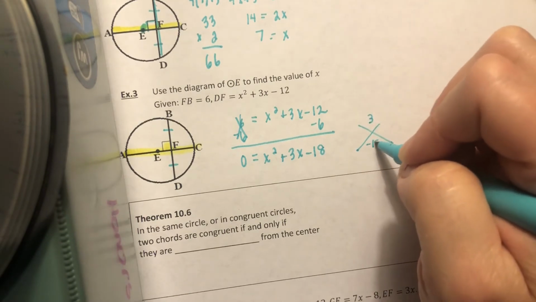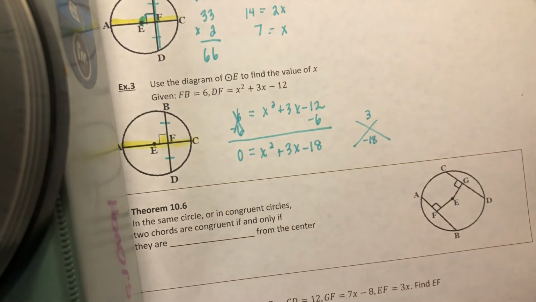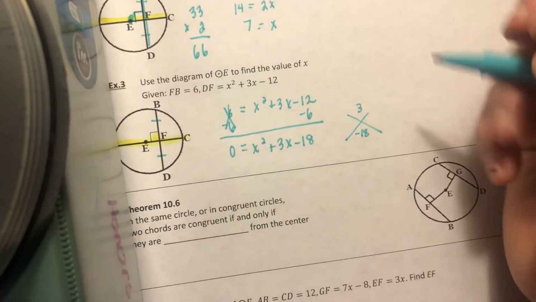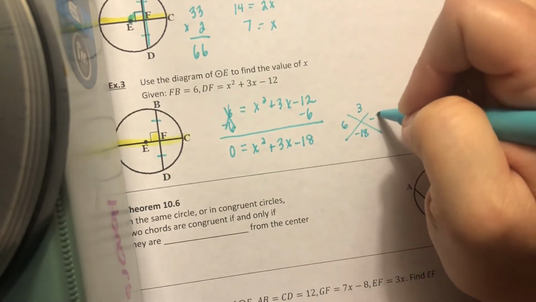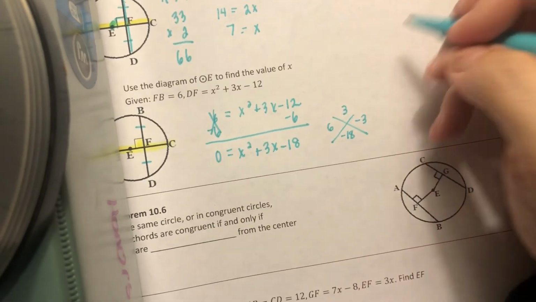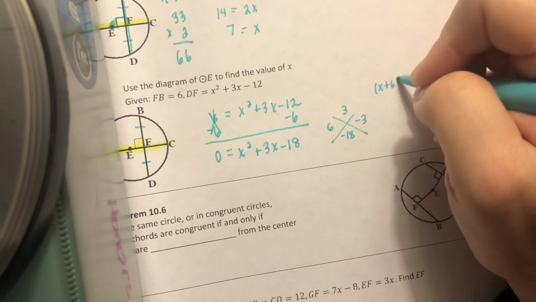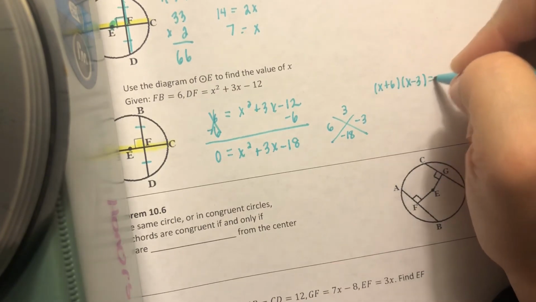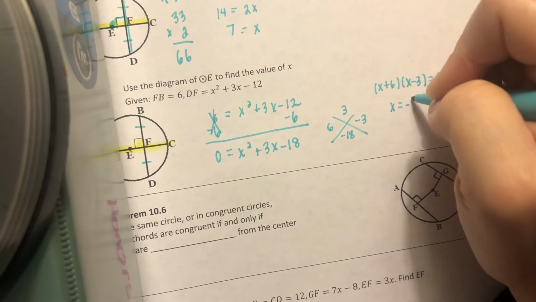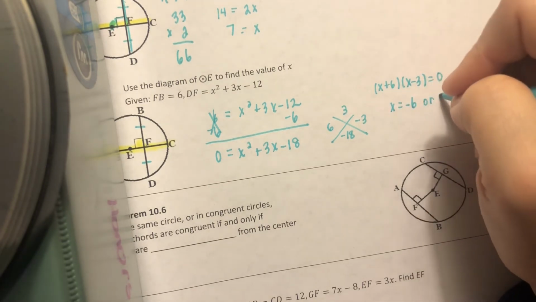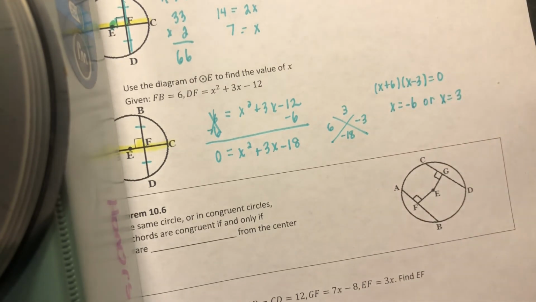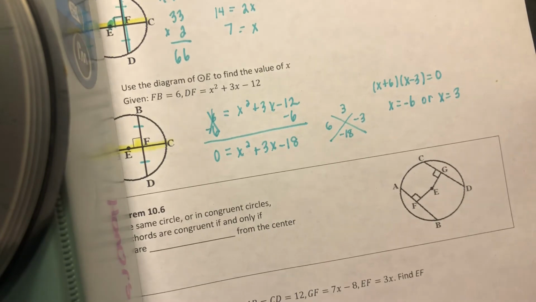So what adds to give me 3 but multiplies to give me negative 18? That's going to be 6 and negative 3. So we end up with x plus 6 times x minus 3 equals 0. So we get two answers, x to be negative 6 or x to be 3. And I think they actually both might work.